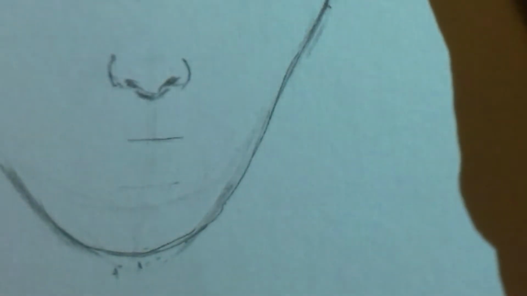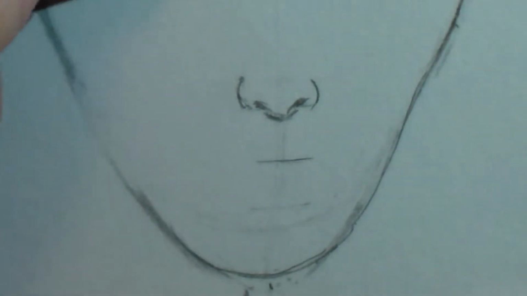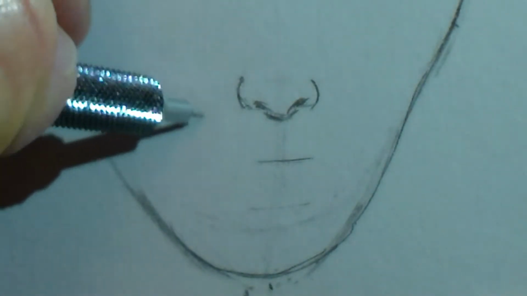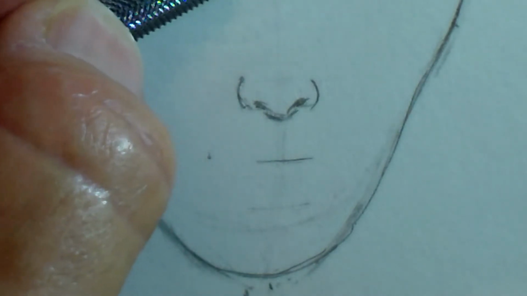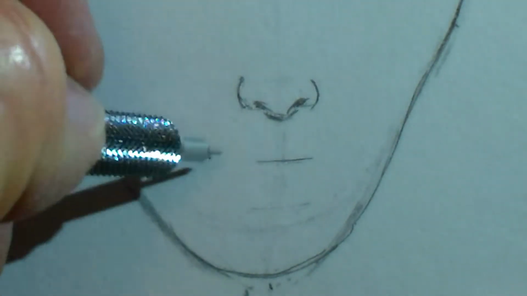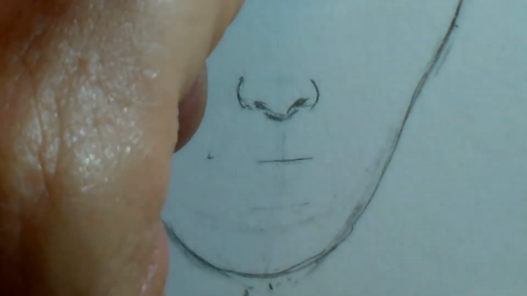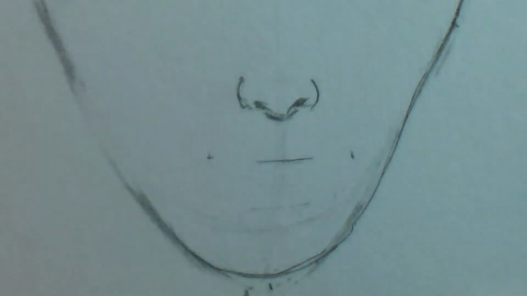Now we go to the mouth. The mouth boundaries do not go beyond the center of the eye. So that's why it's important that if you have your eyes too far apart or too narrow, it's going to throw your mouth off. When one variable's off, it affects all other variables. So I imagine a straight line coming down from the center of the eye. There's the mouth boundary there. And then here's the mouth boundary here.